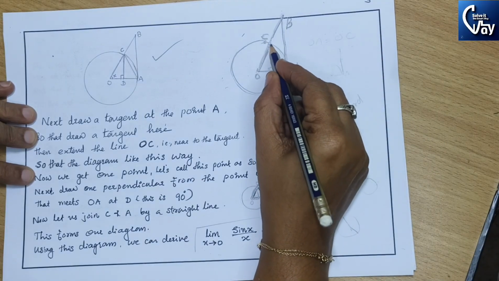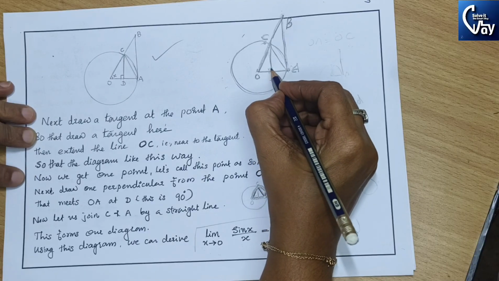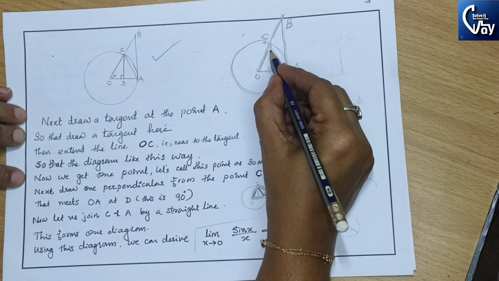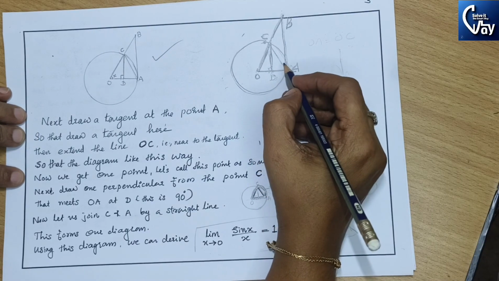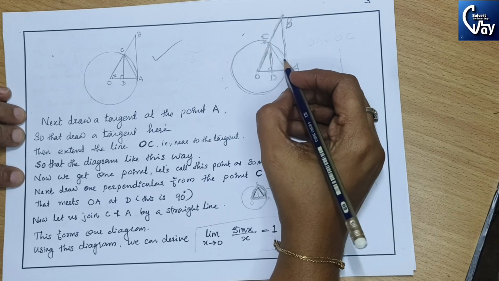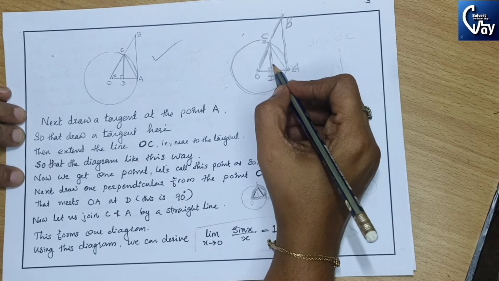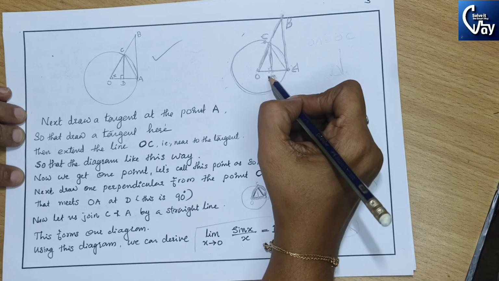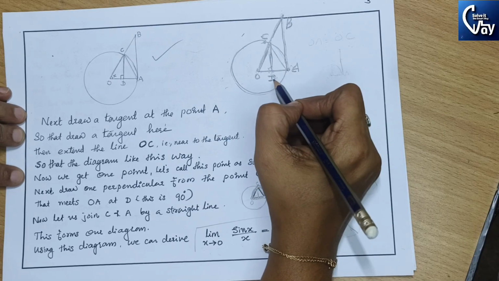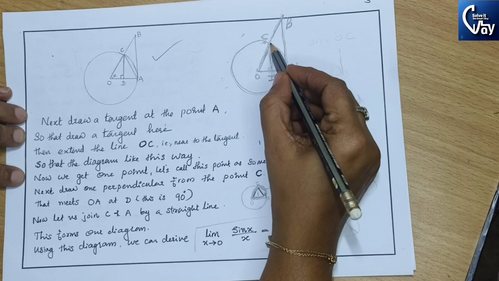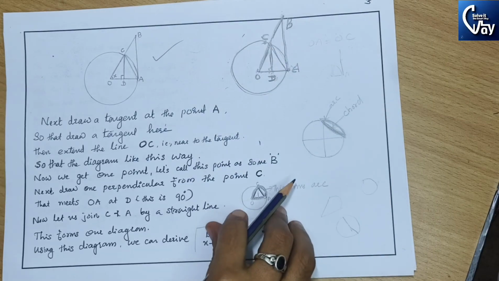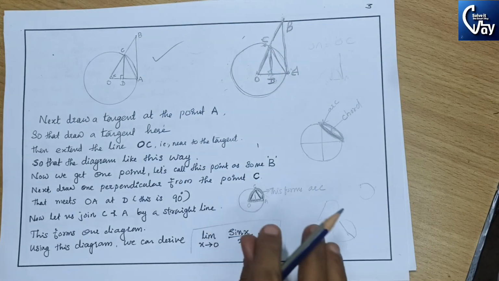Now, draw a perpendicular from the point C. That perpendicular meets OA at D. Now, join A and C. Is it clear?